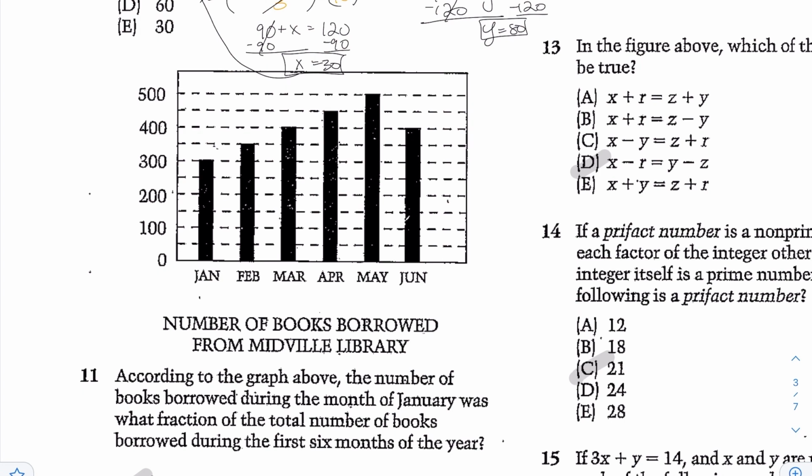All right, so here you have a bar graph. According to the bar graph above, the number of books borrowed during the month of January was what fraction of the total number of books borrowed during the first 6 months of the year? So here, the keyword is fraction. And fraction, remember, is just a part over whole.